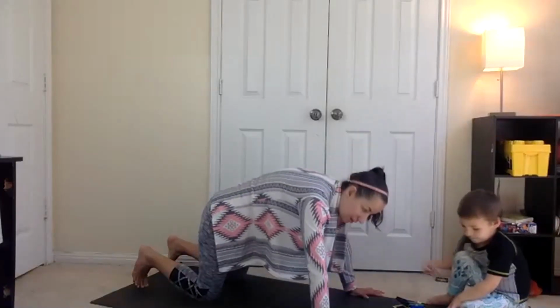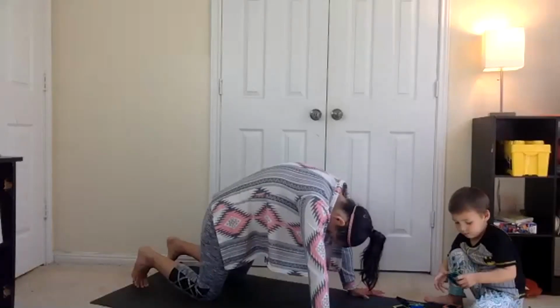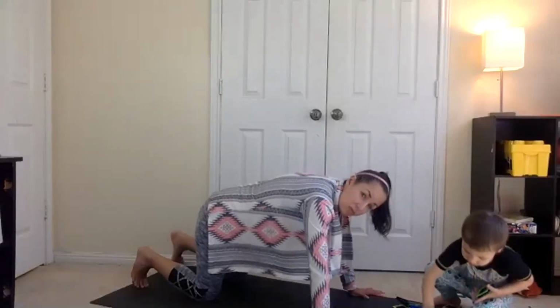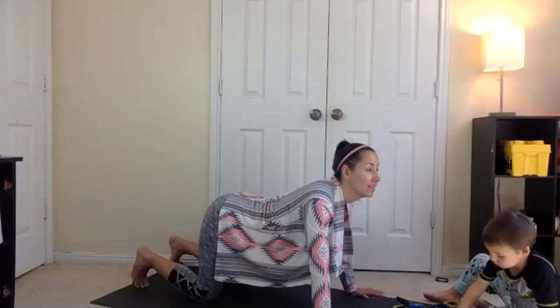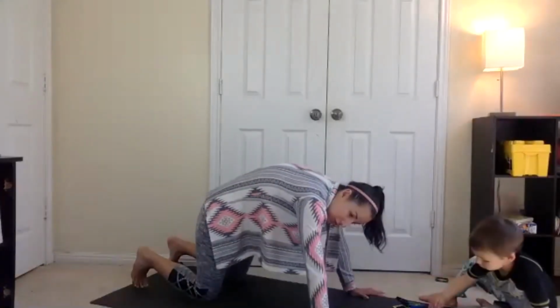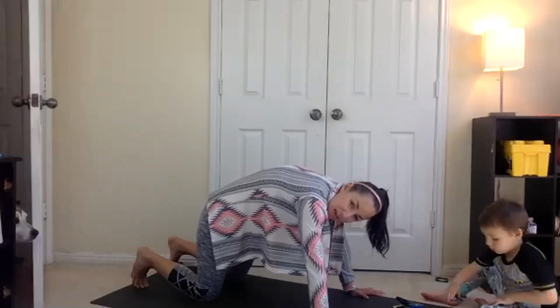That means we got to keep going. Inhale. We're going to do this 3 times. And exhale. Let's do it again. Inhale. There you go. So this kind of looks like the back of a cow. So you can move here if you want to. And round your back. Bring your chin in towards your chest, kind of like you might see a scared cat.